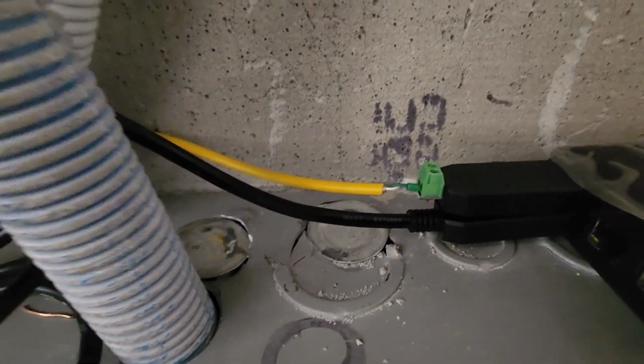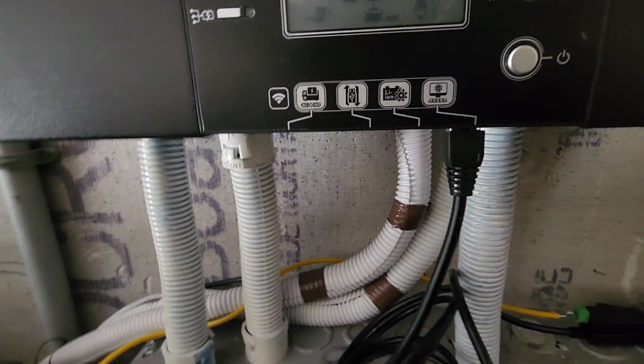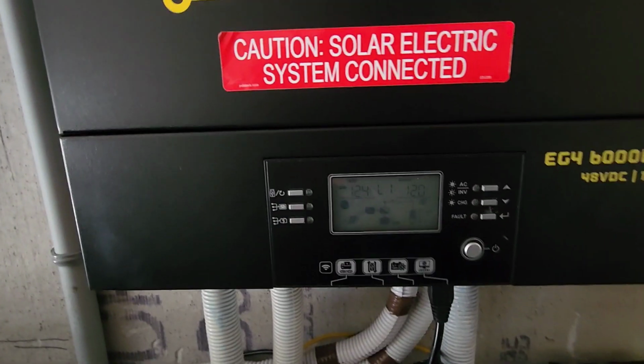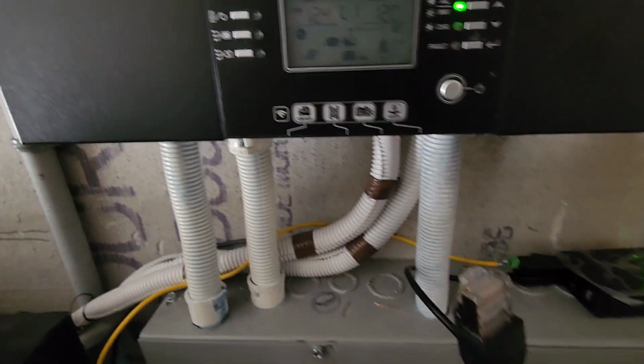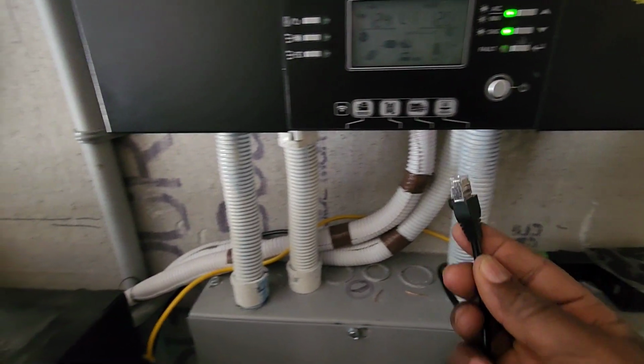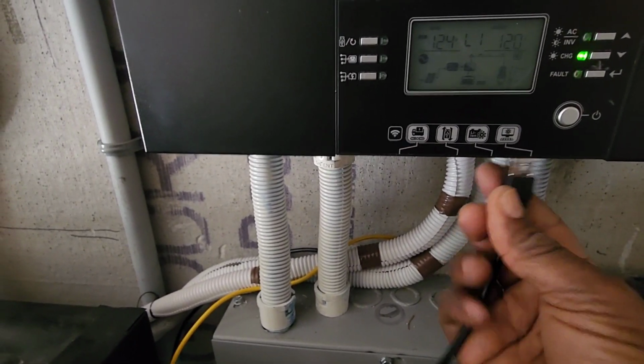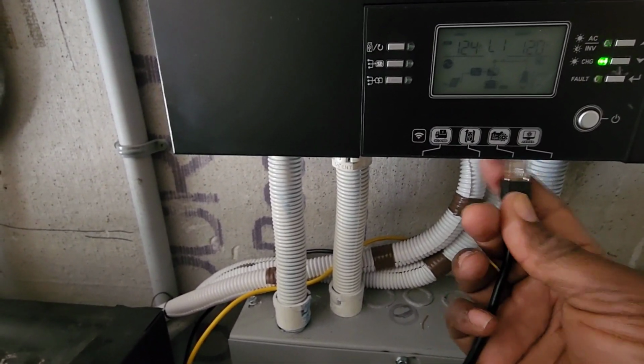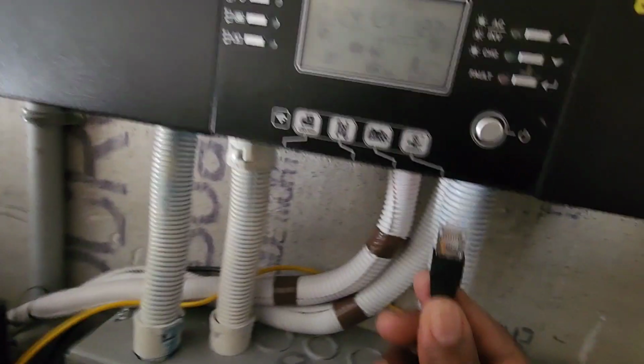This end is a USB end, and this end here is an Internet Cat 5. Like you can see, when I unplug it, this is what it looks like. Then it plugs in right here. And that's it, folks.